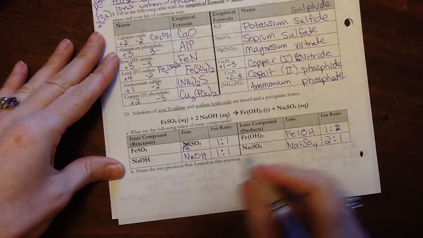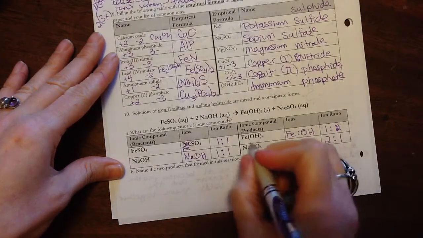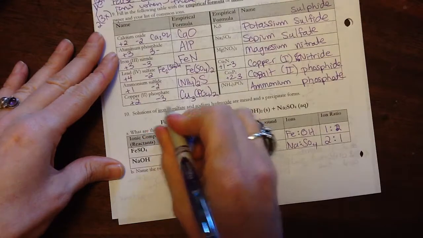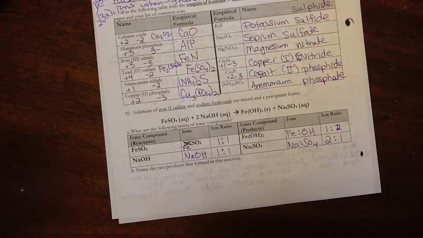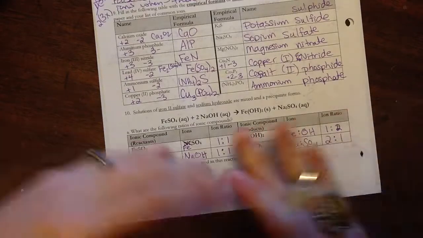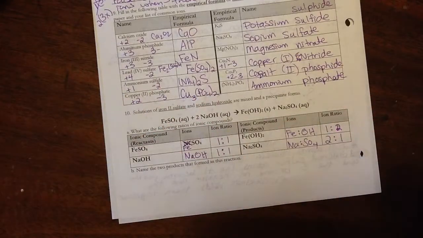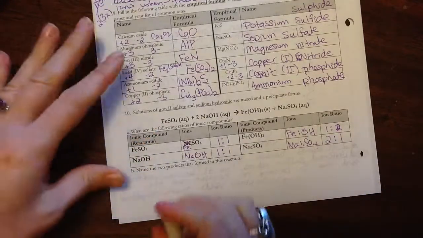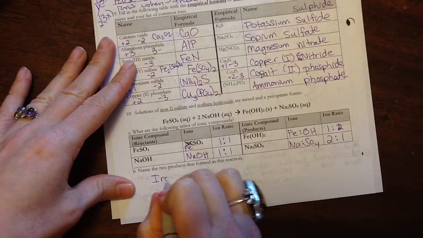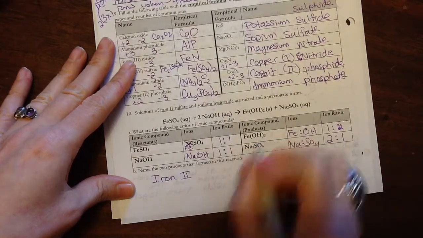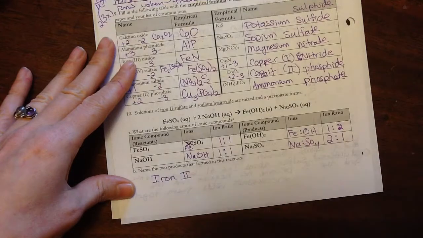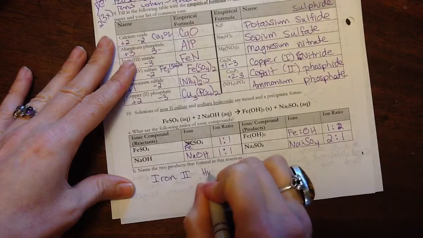So for the names of the 2 products, we're going to be naming these 2 things. Iron 2 will always stay iron 2 no matter what. I cannot all of a sudden make iron 2 into iron 3 or iron 100 or anything. I can't just all of a sudden rip off a bunch of electrons and make it be a different iron. This iron will stay iron 2. So that's your first hint. If you got iron 2, notice that we got 3 capital letters. If you have 3 capital letters, that would be your first indicator that you have to go to the polyatomic ion list, and you'd find that that's hydroxide.